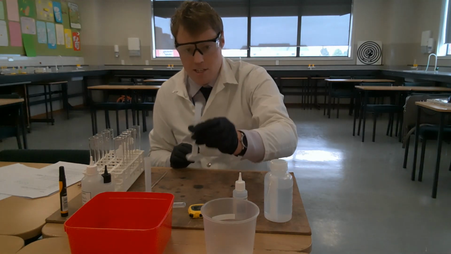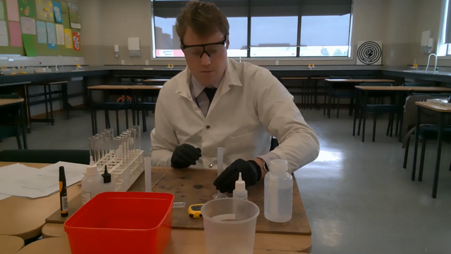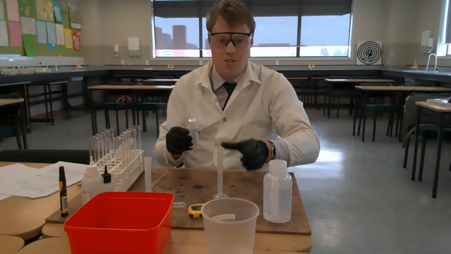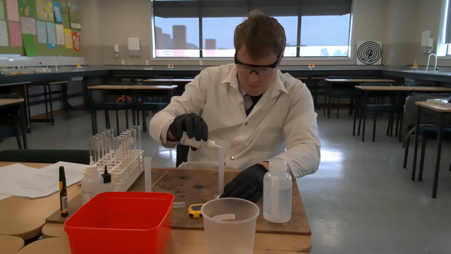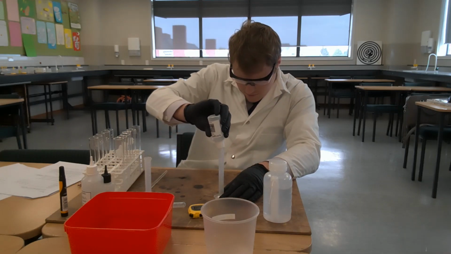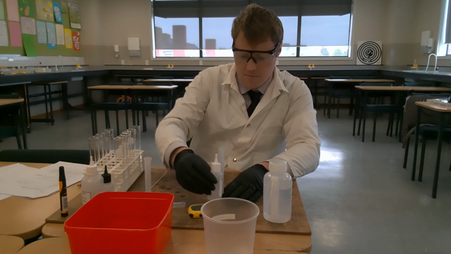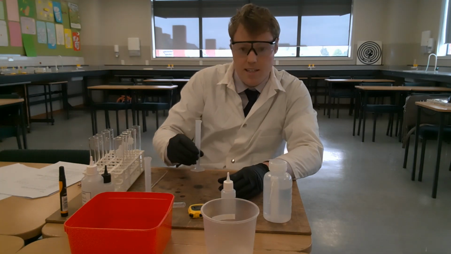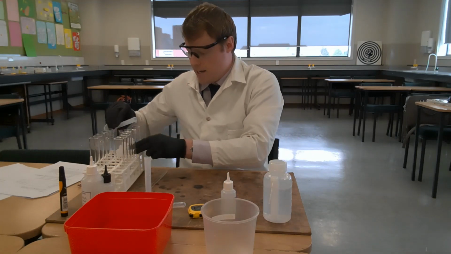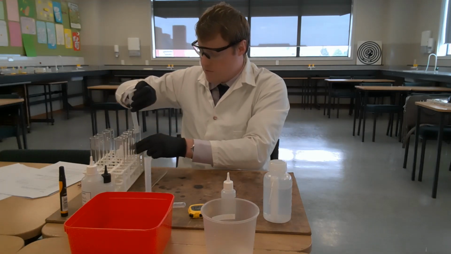So I'll take my measuring cylinder. I'm going to use this measuring cylinder for hydrogen peroxide throughout, and I'm going to measure 5 milliliters of hydrogen peroxide. So that's exactly 5 milliliters. I'm going to add that to boiling tube 6.